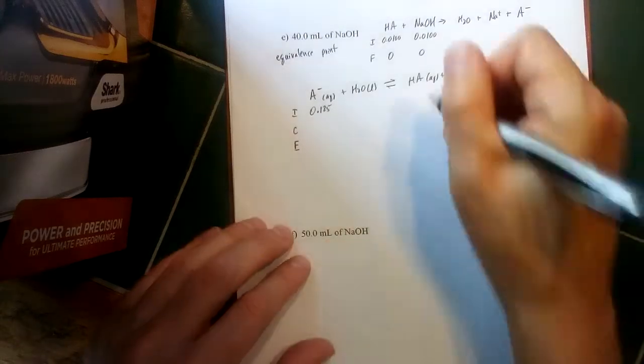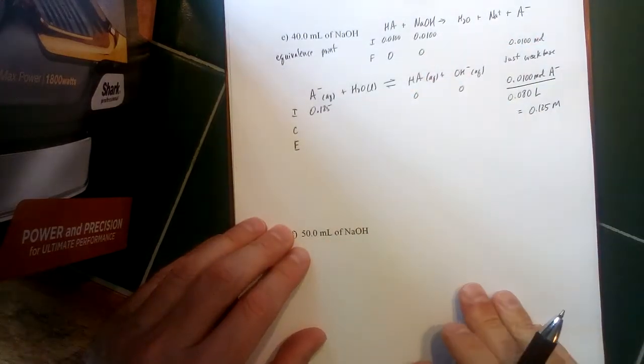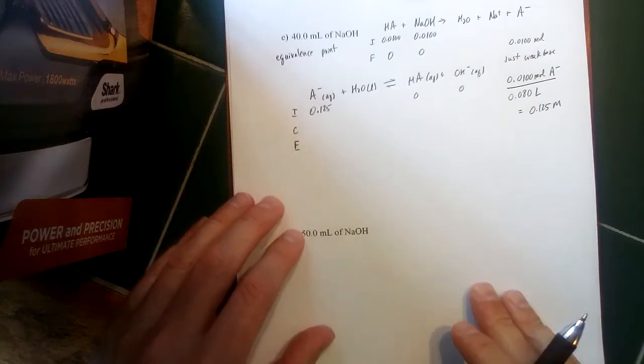Now, initial conditions, the reaction hasn't happened yet, so there isn't any product, just weak base.